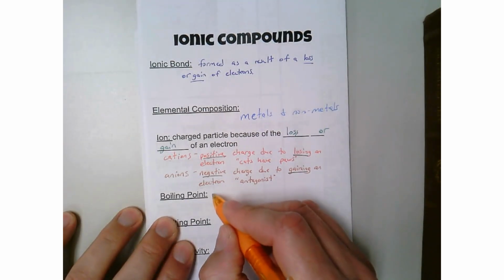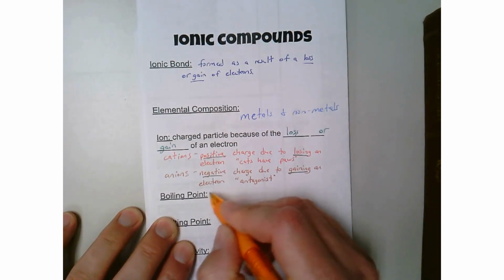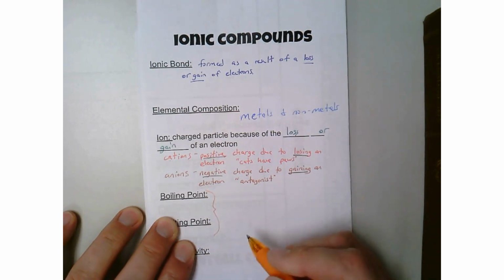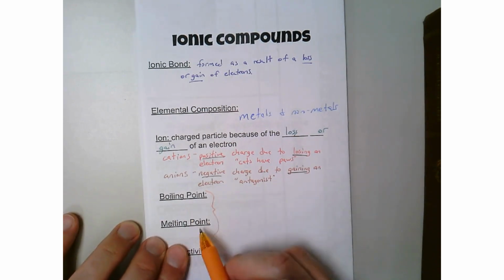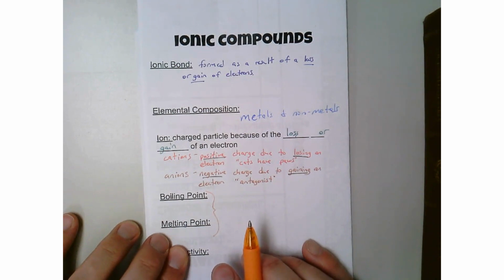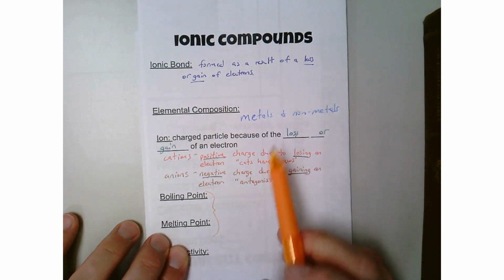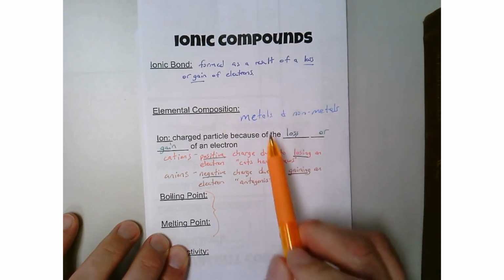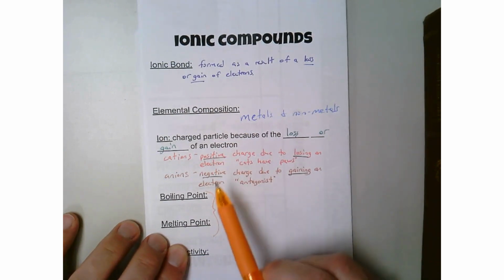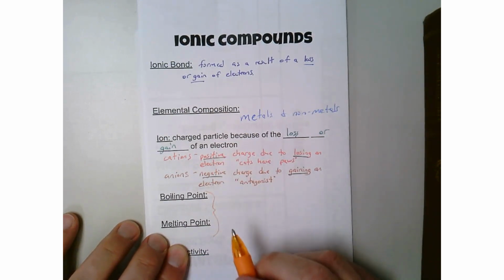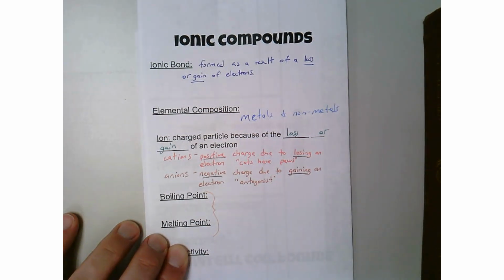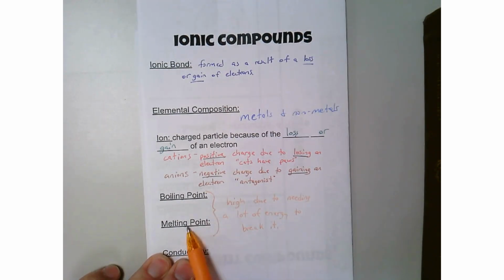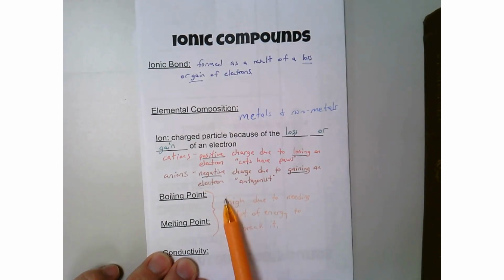All right, we're going to talk about boiling point. You can just do a greater than sign. I'm going to do one of these fancy ones. So it's summarizing. The boiling point and melting point for ionic compounds is very high. That's because metals and nonmetals, when they connect to each other with positive and negative, it is very, very strong. It's a strong connection. So the boiling point is high due to needing a lot of energy to break it. So the boiling point and the melting point are high due to needing a lot of energy to break it.